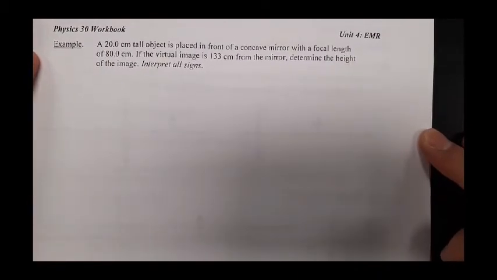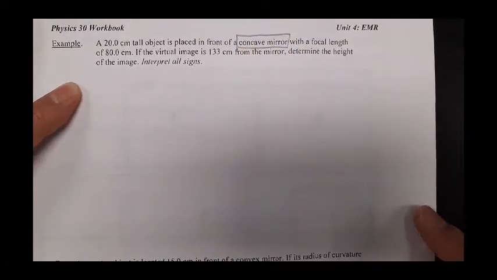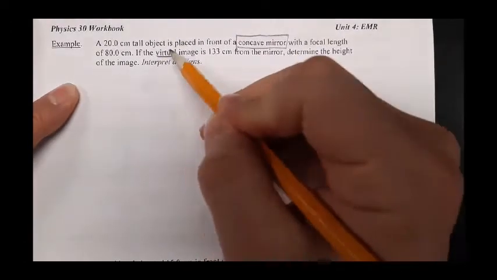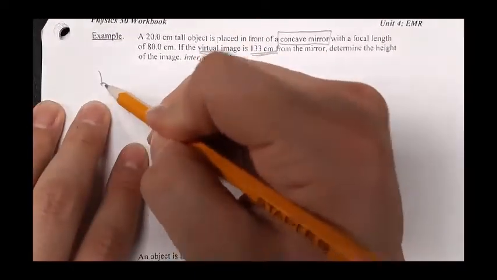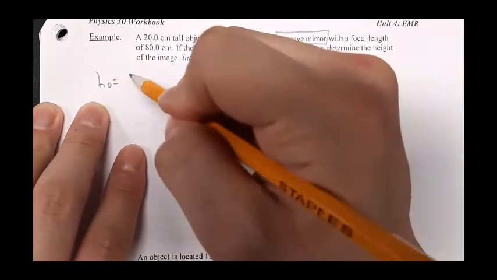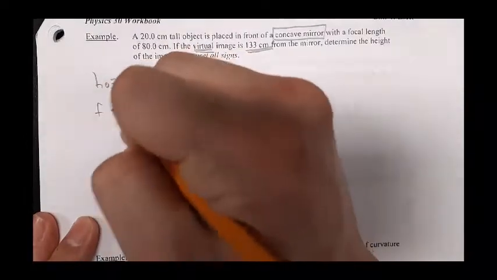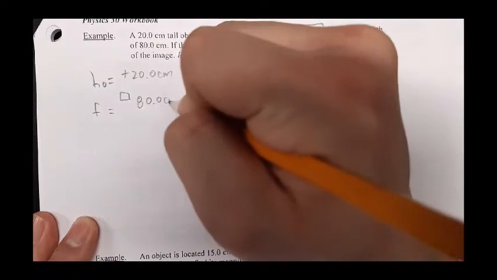A 20 centimeter tall object is placed in front of a concave mirror with a focal length of 80 centimeter. If the virtual image is 133 centimeter from the mirror, then determine the height of the image. Interpret all the signs. So let's talk about what's given first. Height of an object, which is always positive, 20.0 centimeter. Focal length, now we need to decide the sign, but it's 80.0 centimeter.